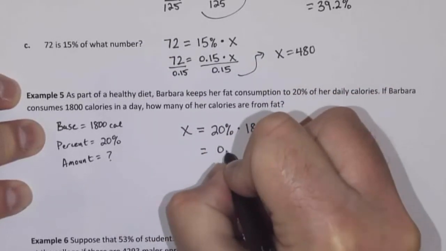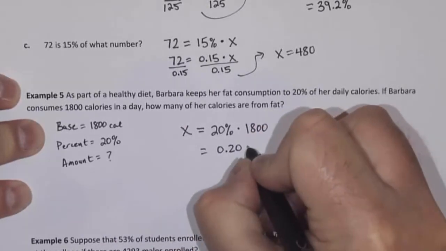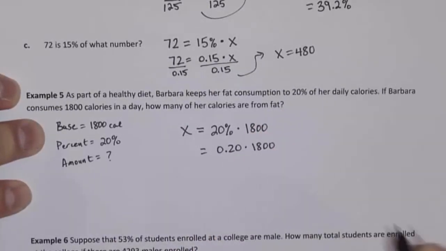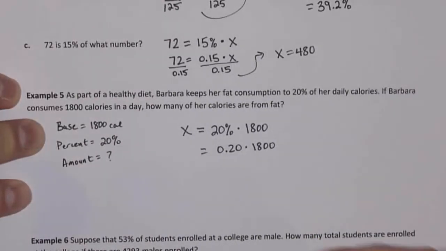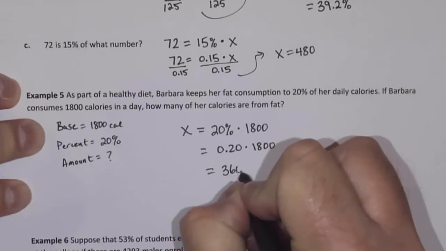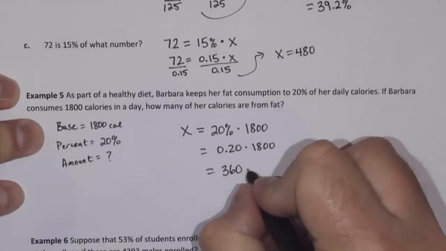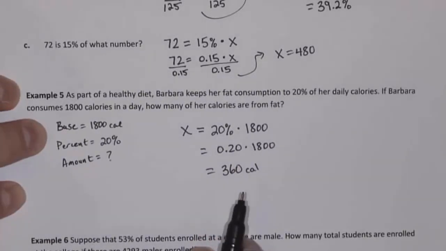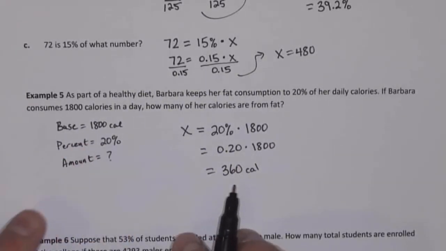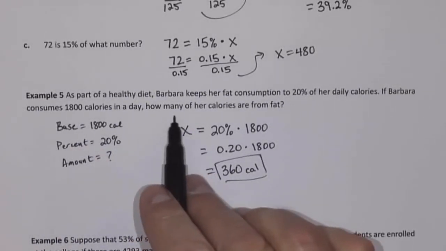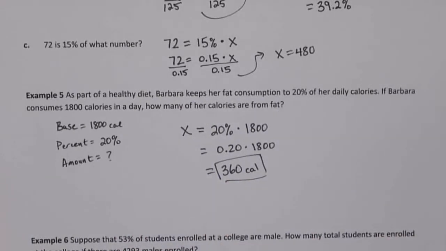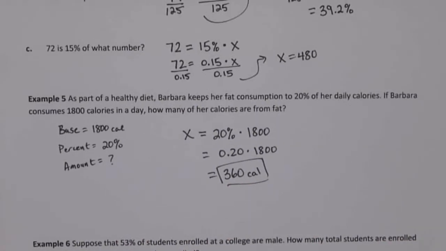Again, 20% written as a decimal is 0.20. So I'm taking 0.20 times 1,800. With my calculator, 0.20 times 1,800 is 360. So 360 of Barbara's 1,800 calories are from fat. The answer to the problem, how many of Barbara's calories are from fat? 360 of her calories are from fat.